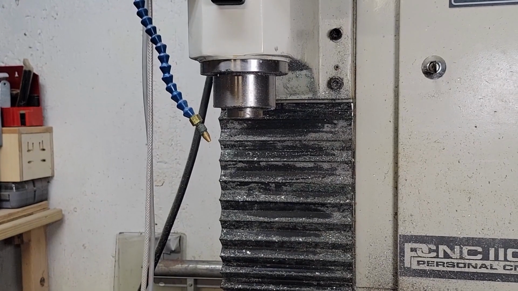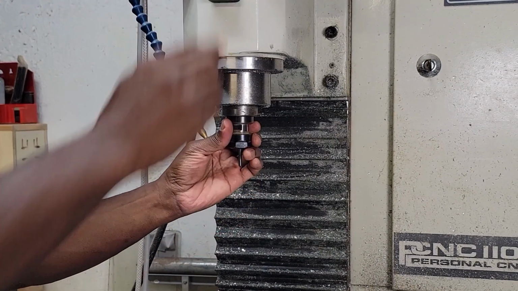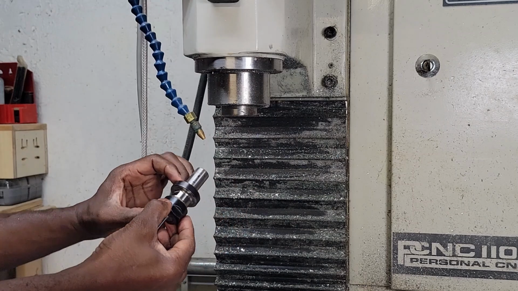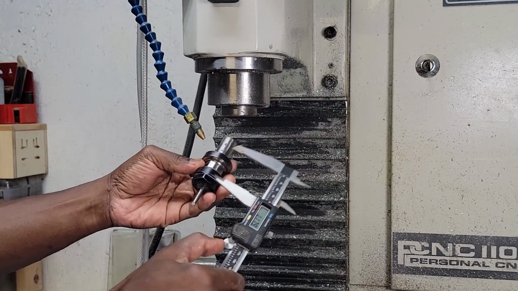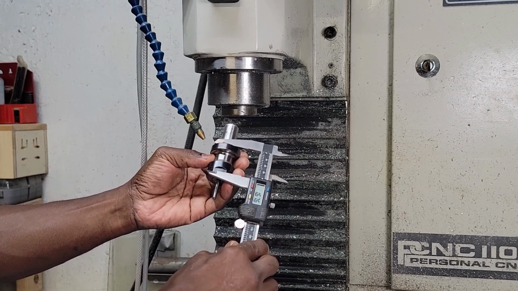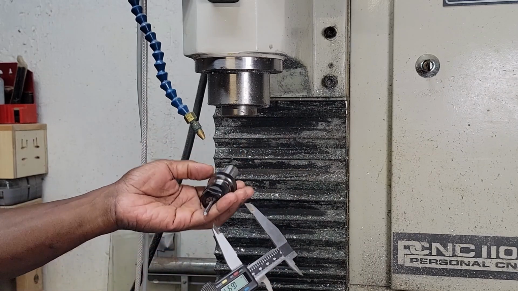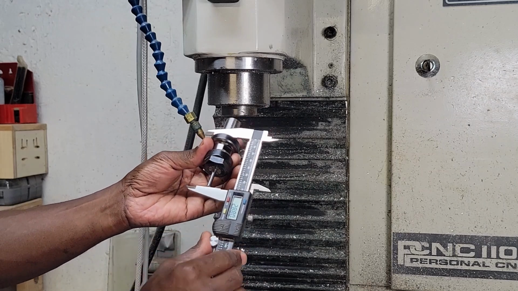All the tools fit into the machine in a similar manner. So I go like this and place it in. And this height, the height from over here, the height from this spacer to the bottom of the tool is what's critical.